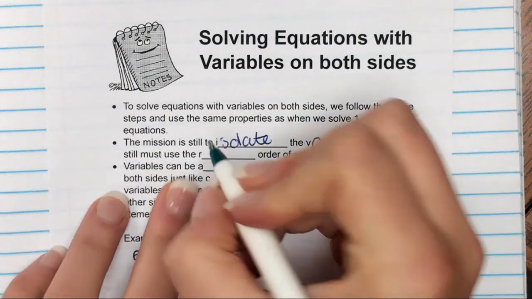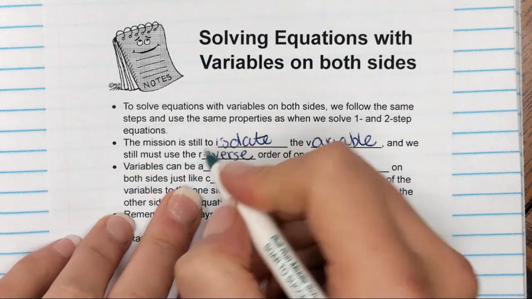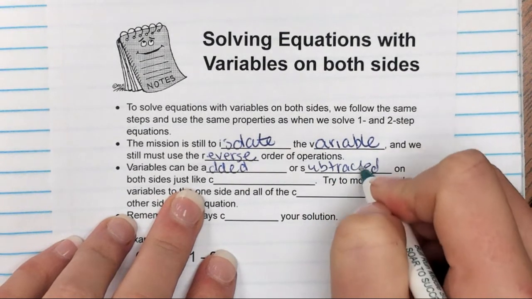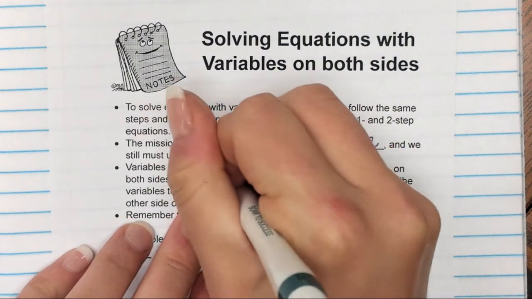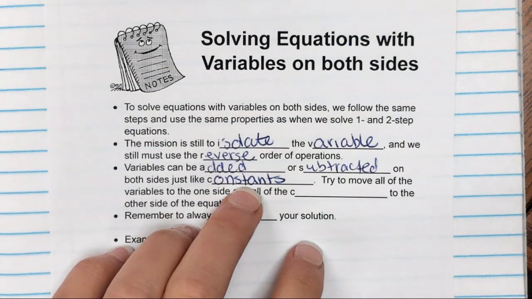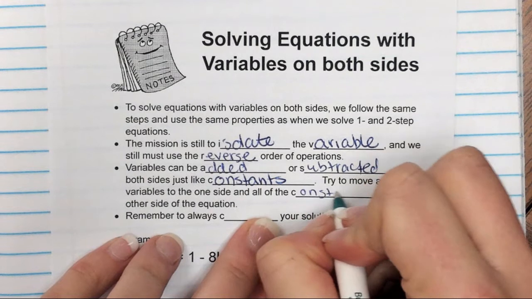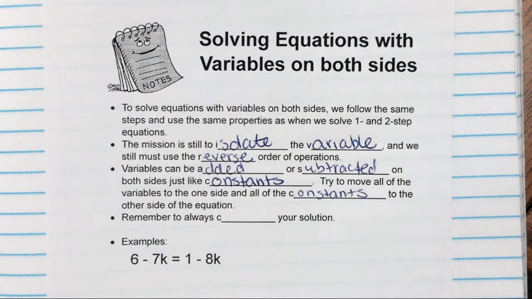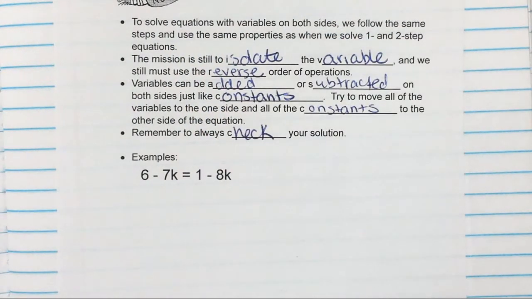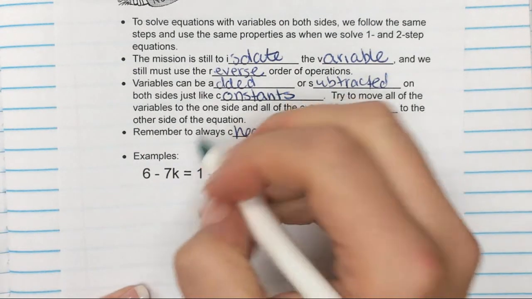and we must still use the reverse order of operations. Variables can be added or subtracted on both sides, just like constants. Remember, constants are terms that don't include any variables. They're numbers only. Try to move all the variables to one side and all of the constants to the other side of the equation. And remember to always check your solution.